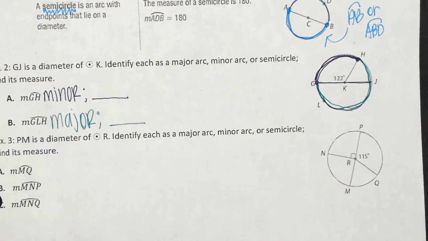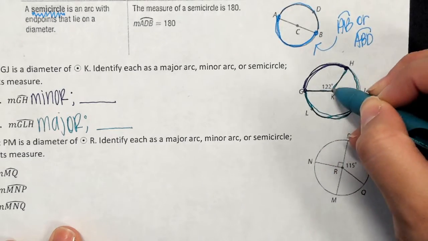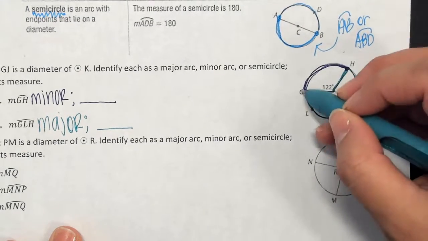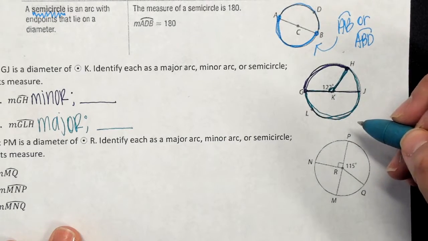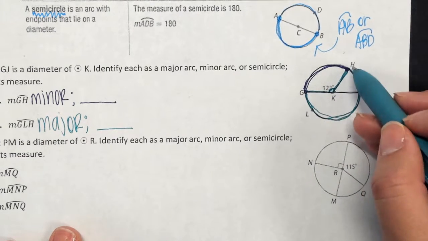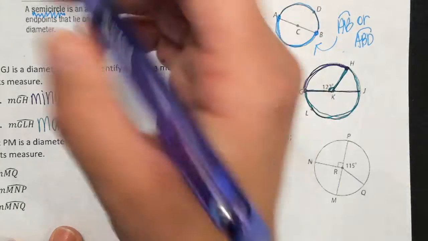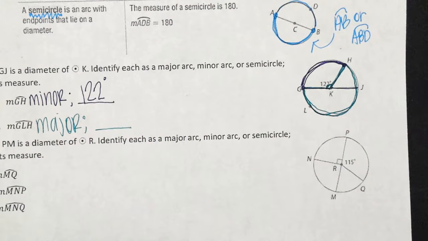It says to find its measure. You can actually find the degree of the outside of the circle. And here's how. If this central angle right here, this goes with the first arc, right? Goes with arc GH. However many degrees this is, the outside is the same thing. So if this angle is 122 degrees, the outside arc is how many degrees? 122. So when it says find its measure, that's what it means. What's the measure of that arc? It's 122 degrees.